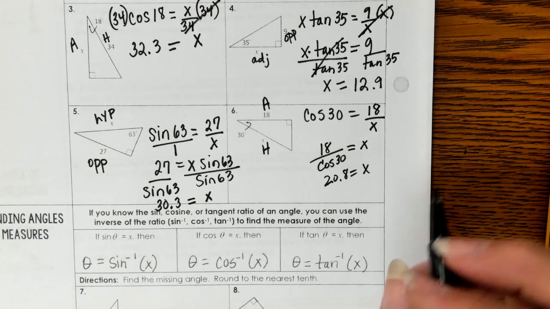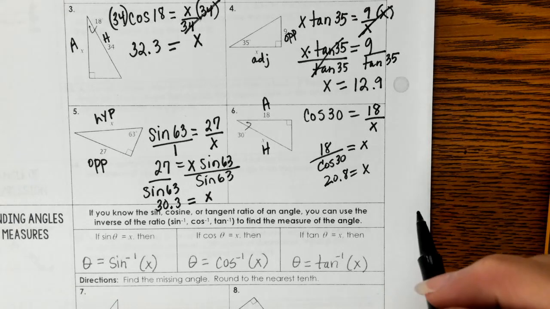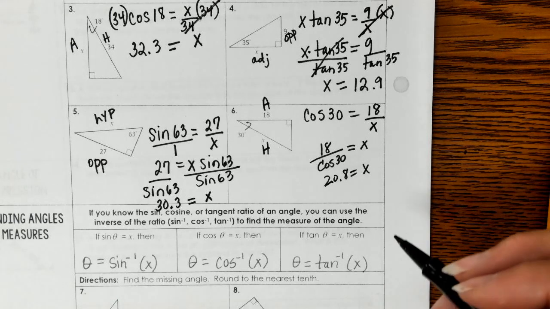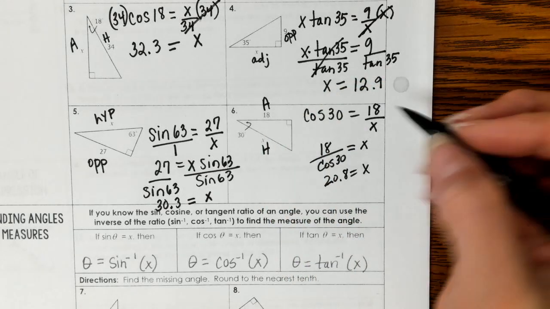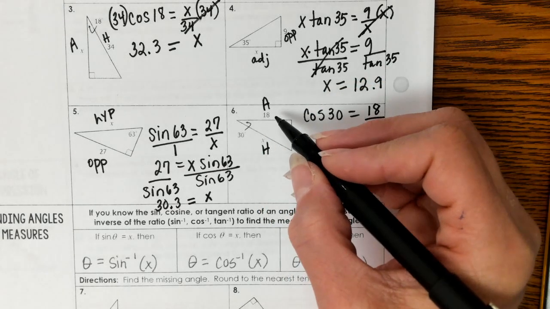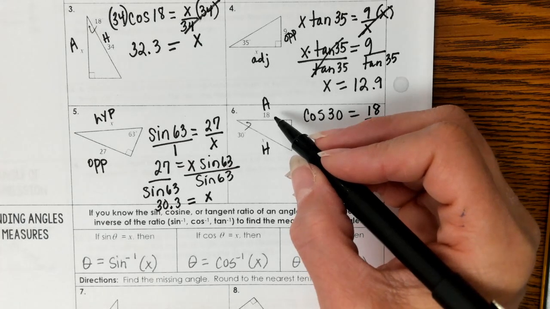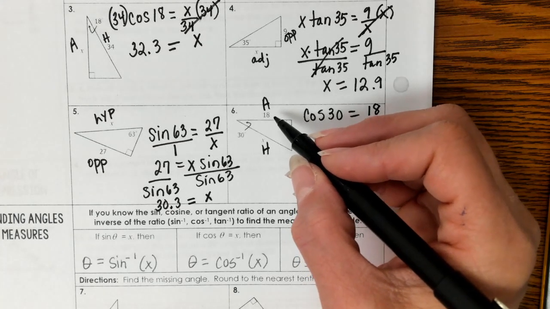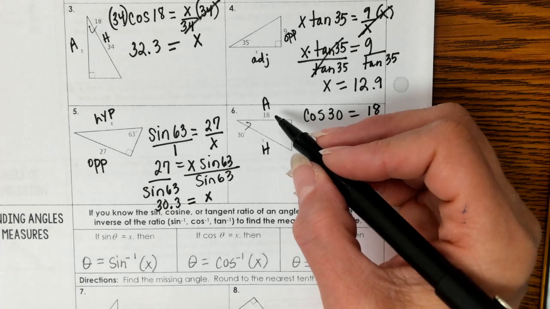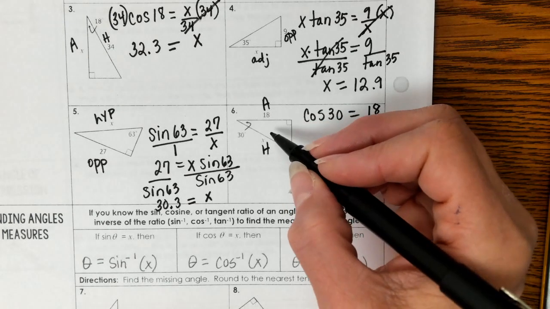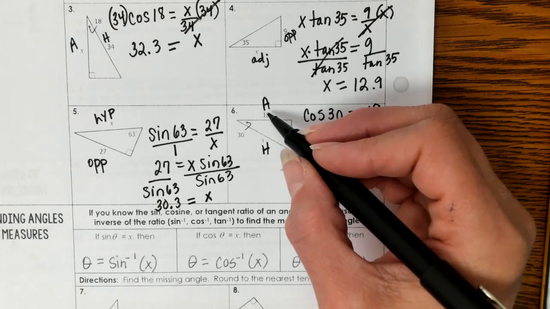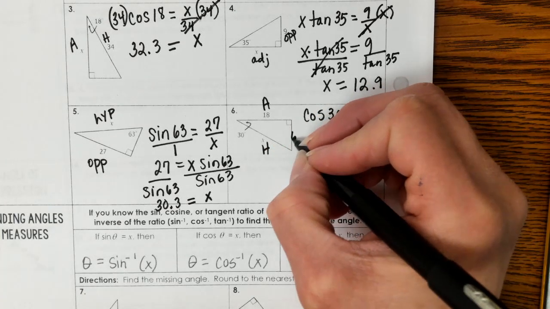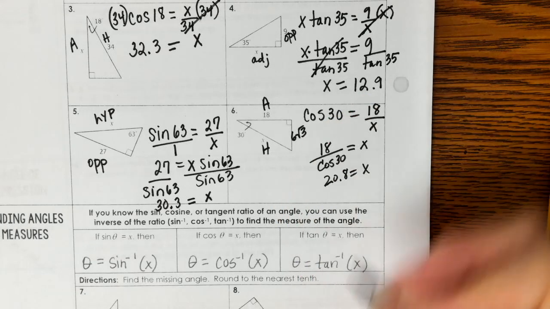But I want to point out that it was a 30, 60, 90 triangle. And yesterday we talked a lot about 30, 60, 90 triangles. And that 18 is really the long leg. And we talked about the long leg equaled the short leg times a radical 3. So we could have divided it by 3 and put on a radical 3. When I divide by 3, that would be 6 radical 3. But that would be the short leg piece.